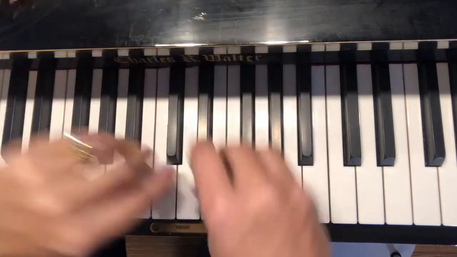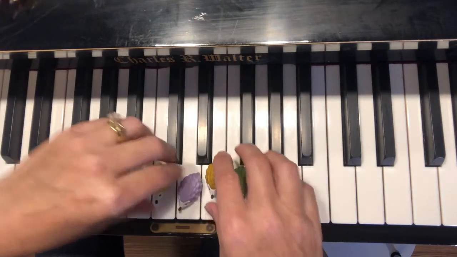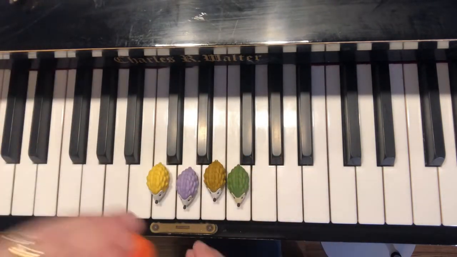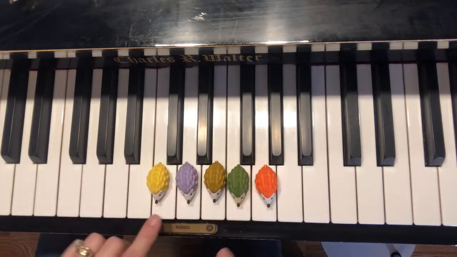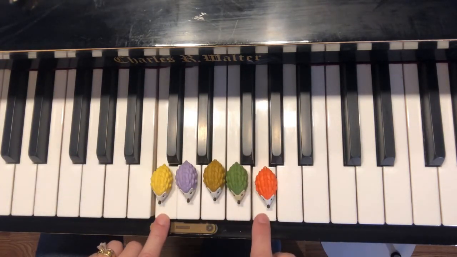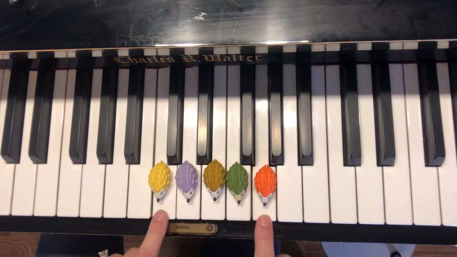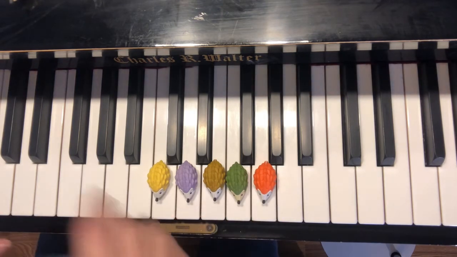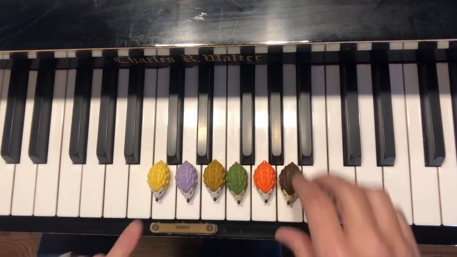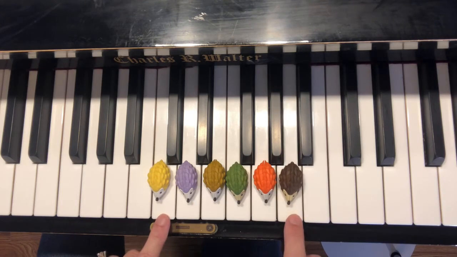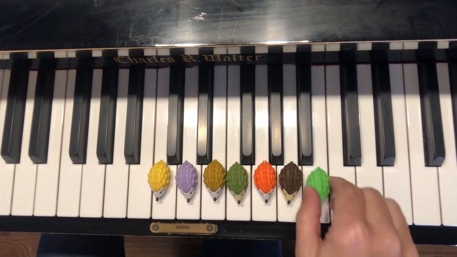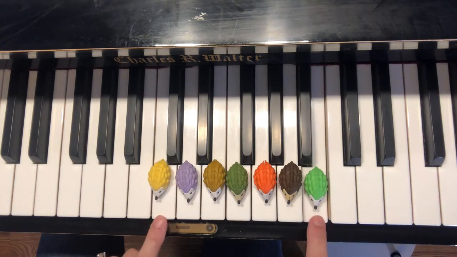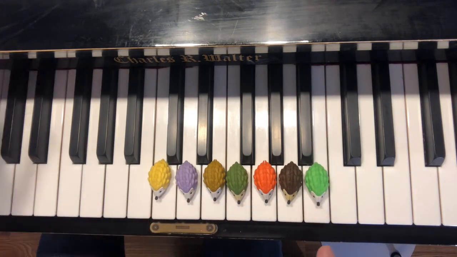All right. So I bet you know what the distance is from C to G. 1, 2, 3, 4, 5. C to G is a fifth. Or I could also say G down to C is a fifth because we can measure intervals going up or going down. C to A is a sixth. I have a spot for 6 hedgehogs. C to B is a seventh. I have a spot for 7 hedgehogs.